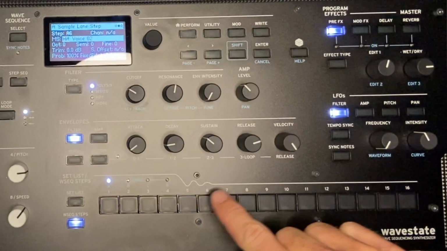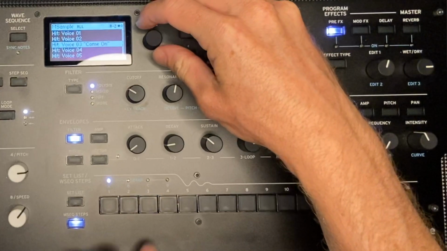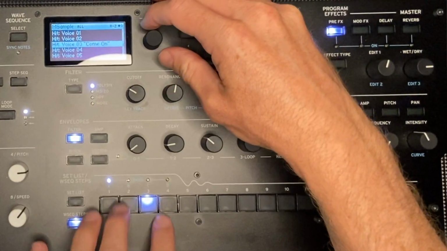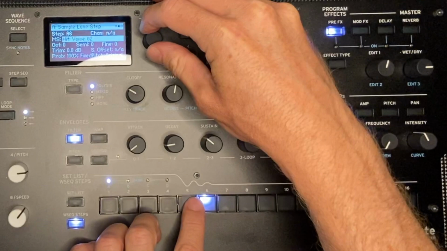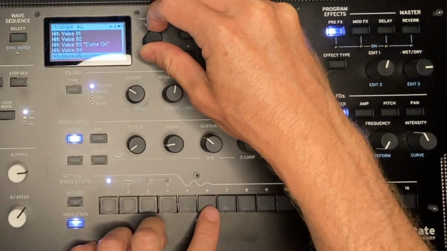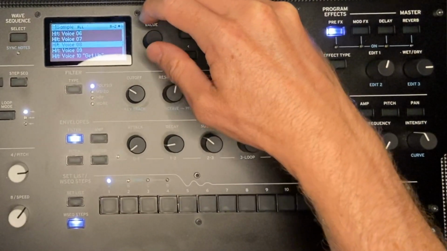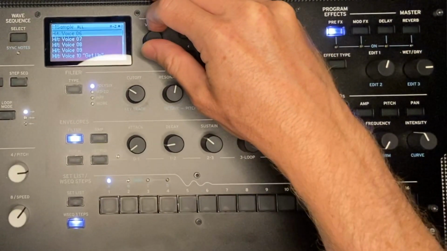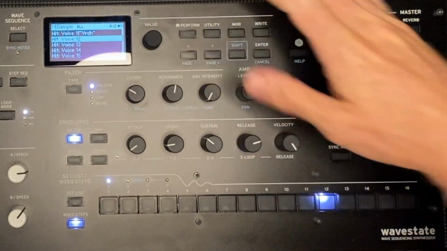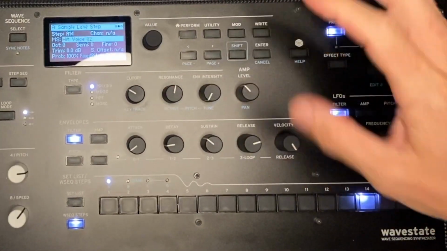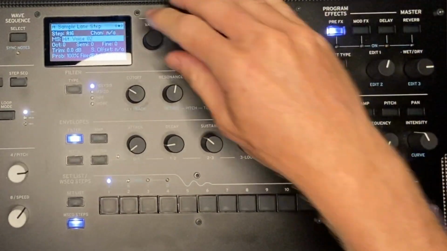And now you can see we have vocal sample 2 for all of these. And we can just scroll down. Now we have 3. Now we go to 4. 5. 6. Let's make sure this one's 5. Now 6. 7. 8. 9. 10. 11. 12. Almost there. 13. 14. 15. 16.